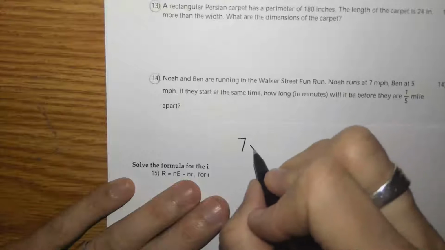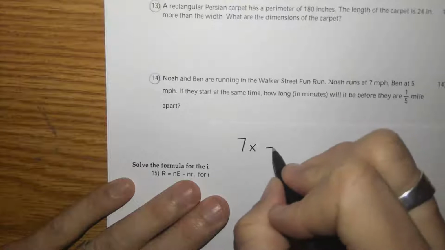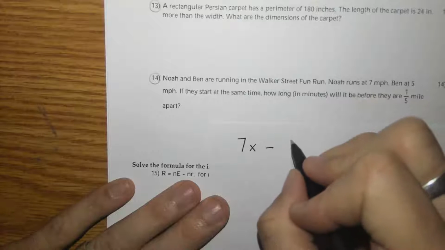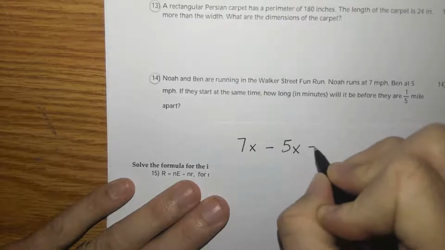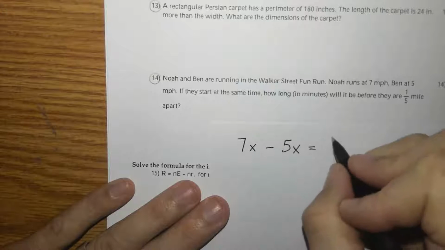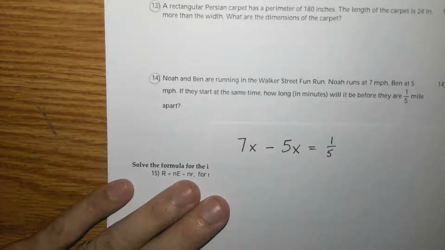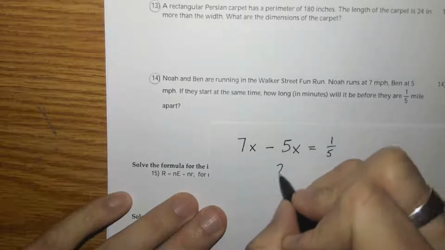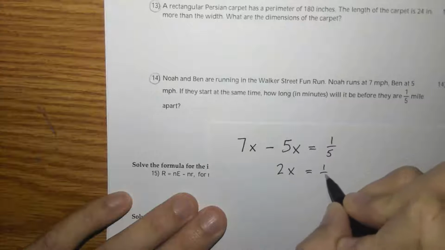which we're just going to be x, right? This is going to equal his distance. And if we subtract it from the distance that Ben runs, we're going to do rate times time on his, that means that the difference is that 1/5 of a mile. Okay, so we're going to go ahead and subtract that. That gives me 2x equals 1/5.